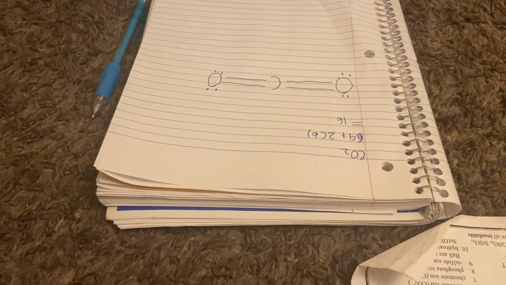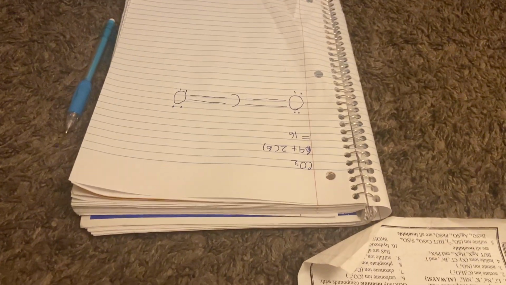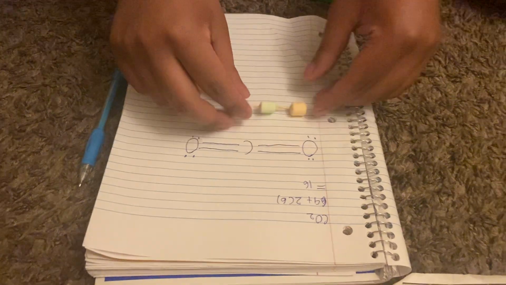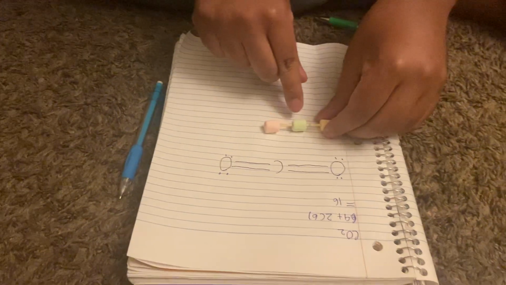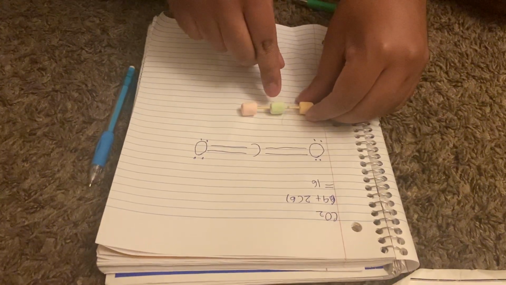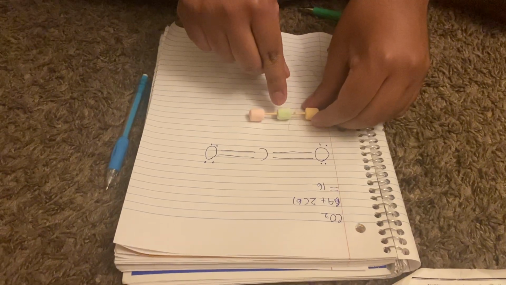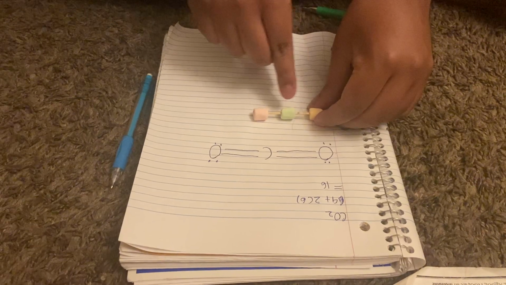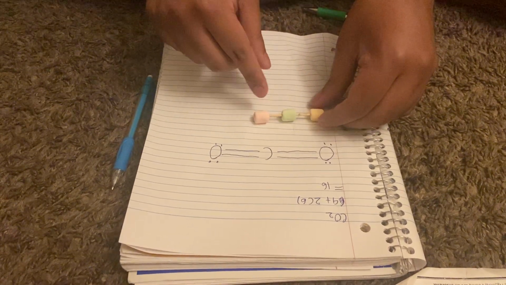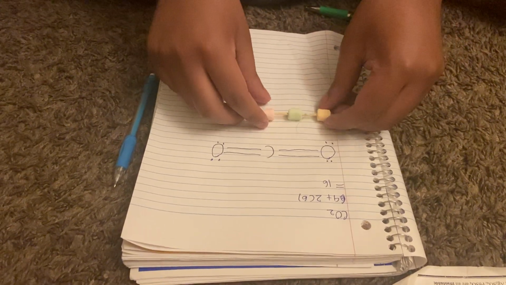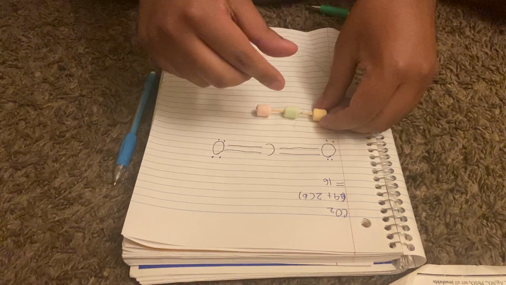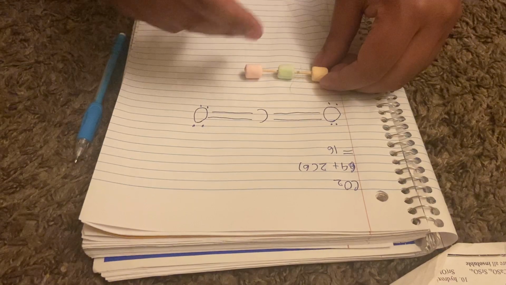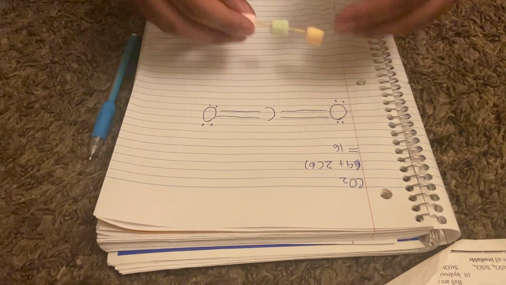Now here is a model that I made for carbon dioxide, CO2. Here it is. The central atom is carbon, which is green here, and the other two oxygen atoms are pink in color. I made the model with toothpick sticks and 3 marshmallows of different colors.